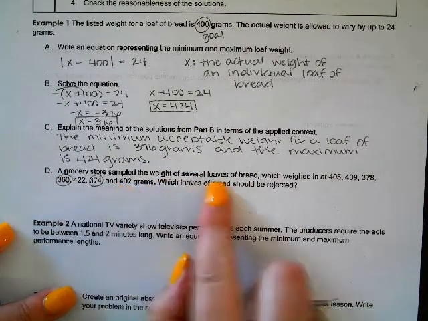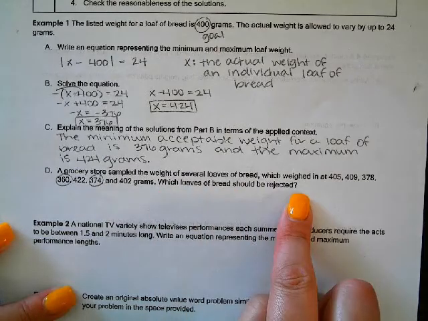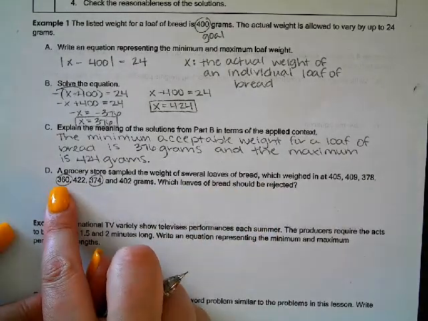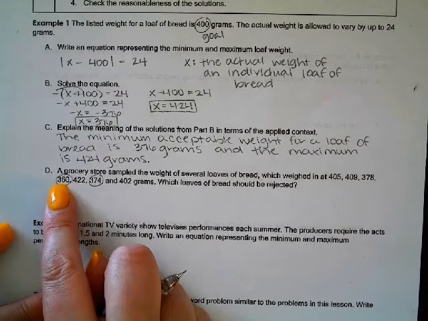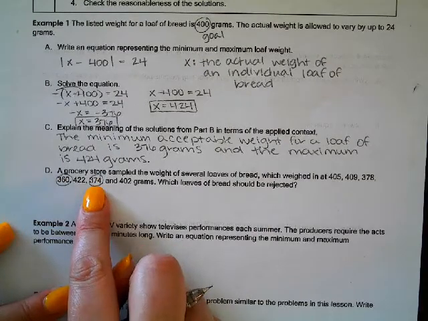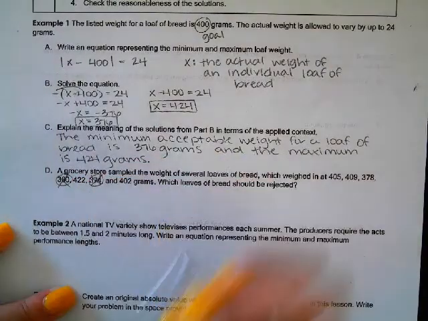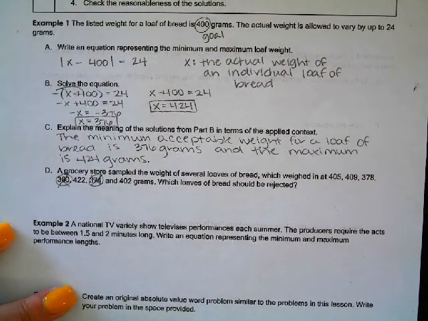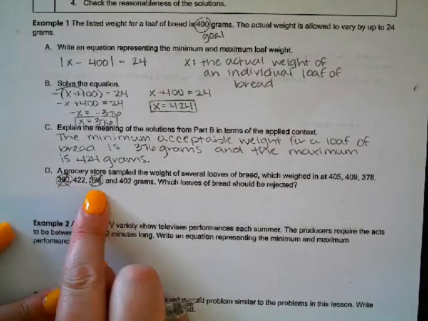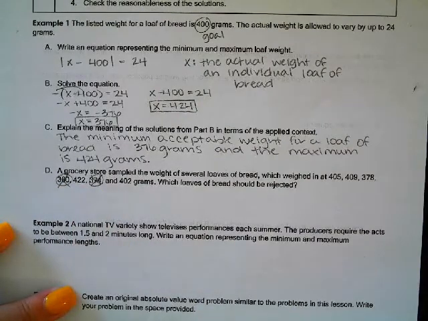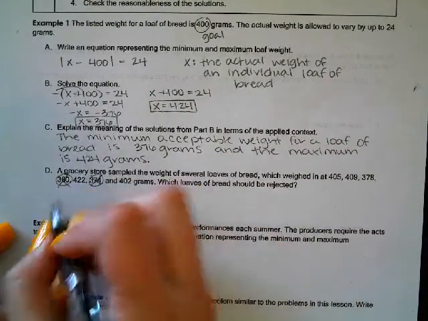Which loaves of bread should be rejected? So 360 is definitely too small. 374 is just a little bit too small, but it's still too small. The people who got those loaves of bread would not be happy. This one probably visibly too small, this one maybe not so much. Visibly too small, but it wouldn't be fair. Those would be too small.